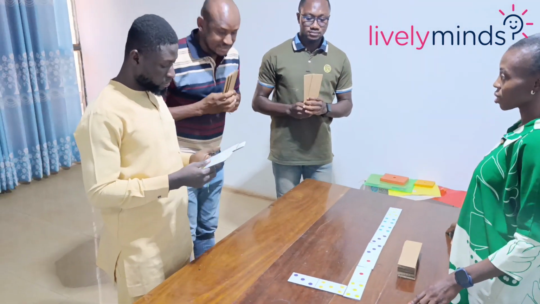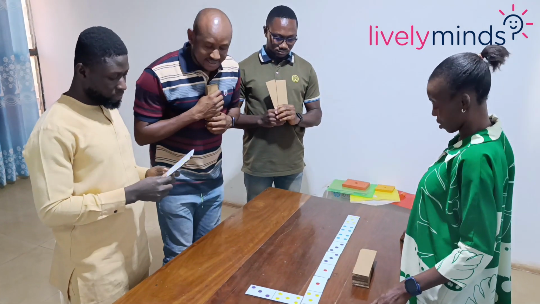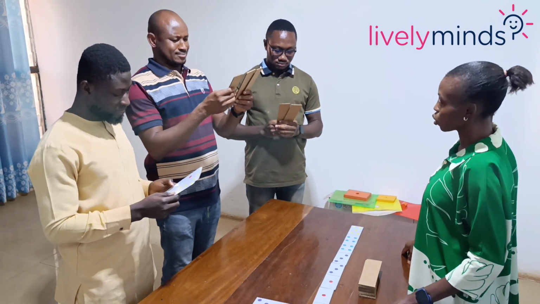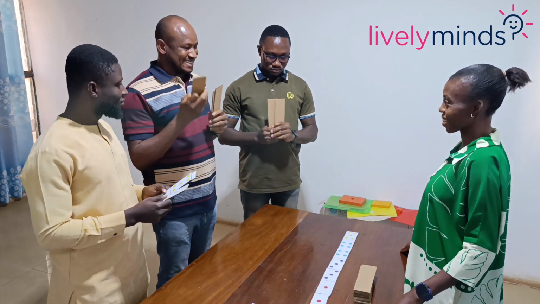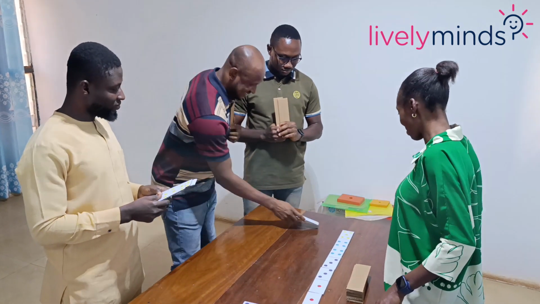John. Yes. The tail and head of the domino. 5 and 3. Now look among your dominoes and see if you have 5 and 3. Yes. Good. So connect it to the appropriate domino.